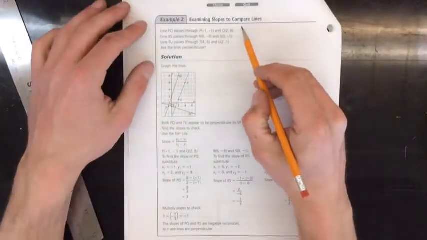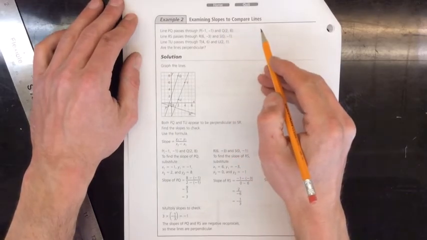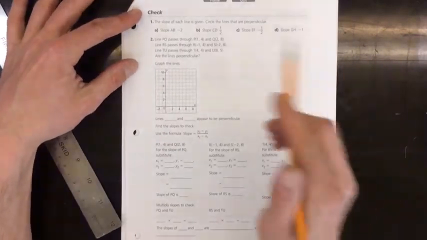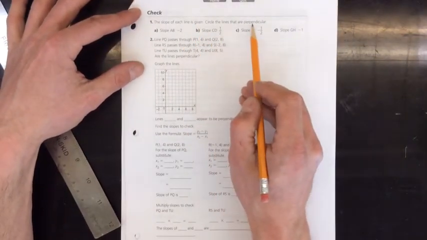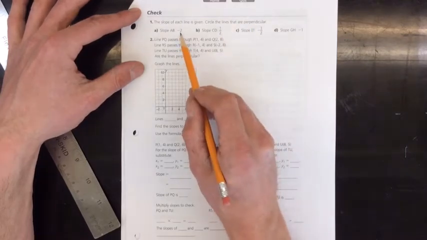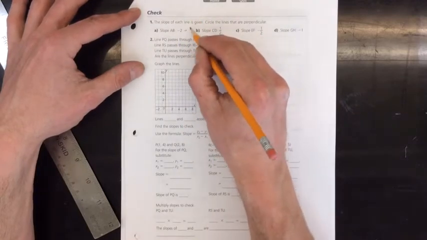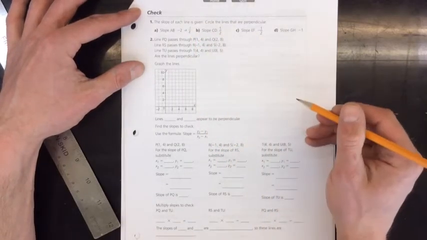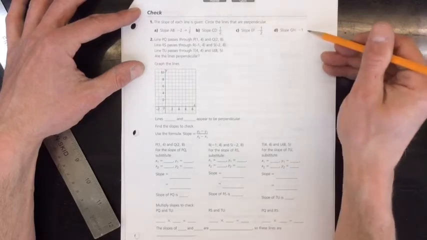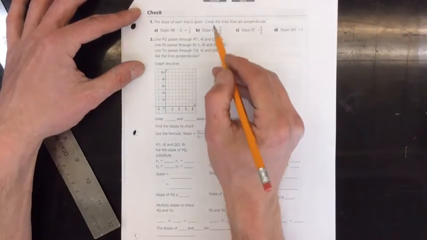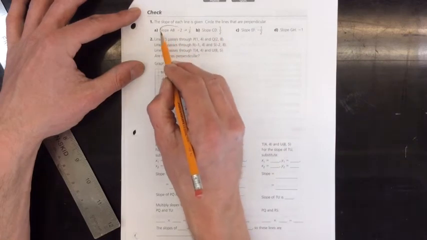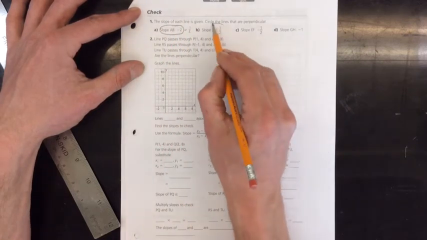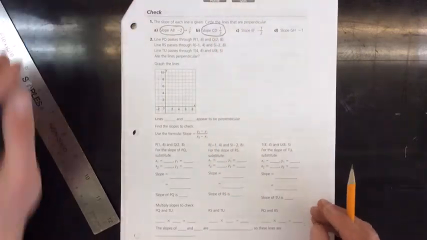So for perpendicular lines, we are going to examine slopes to compare these lines. I'll let you look through that example. I will do this one with you. So the slope of each line is given. Circle the lines that are perpendicular. So the slope of AB is negative 2. So in my head, the negative reciprocal of that is, two negatives make a positive, so it would be positive 1/2, which is this one. This is negative 1/2. And this one's negative 1. So the only two lines that are related would be this line, having slope of negative 2, is perpendicular to this line, which has a slope of 1/2.